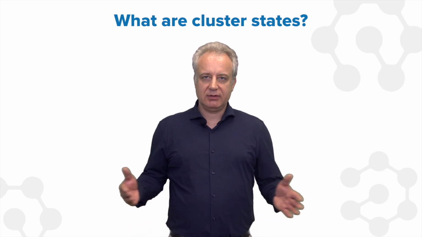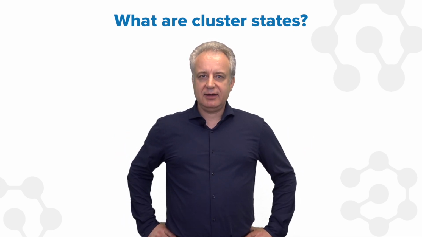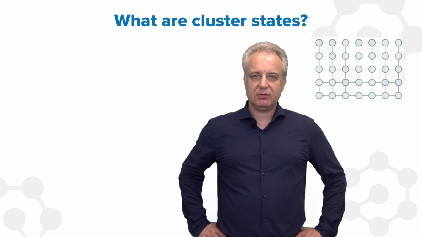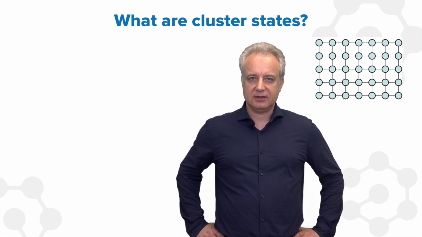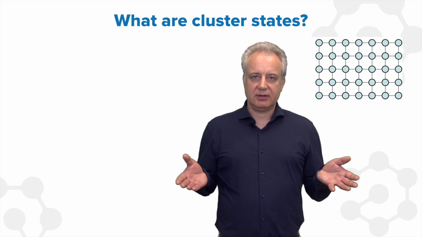So now let's move on to cluster states. We talked about them already. They form the entanglement resource for this computational scheme. So it's time to talk about what they are. And before we formally define them, let's talk about a way in which they can be created, to get some initial understanding of what we are dealing with.